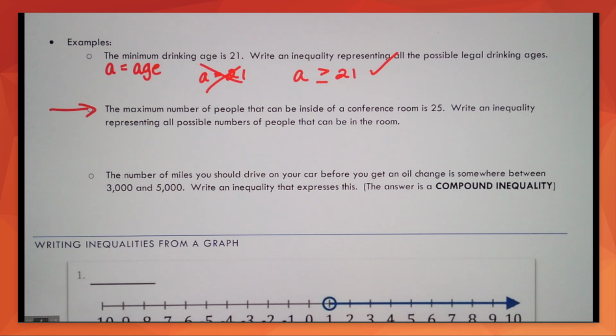So can it fit 24 people? The answer is yes, it can, because as long as it doesn't go over 25, we're good to go. Can it hold 30 people? The answer would be no, because 30 is greater than 25, and that doesn't satisfy this situation. So we need to make a variable first. Oh, wait, I said you were going to do this on your own. Sorry. Okay, so pause the video and give it a try, and then when you come back, we'll do it together.